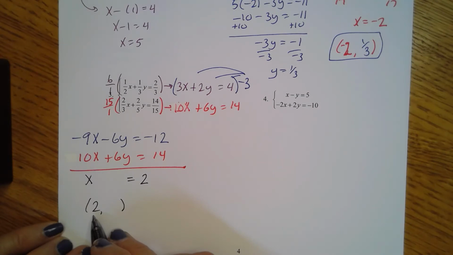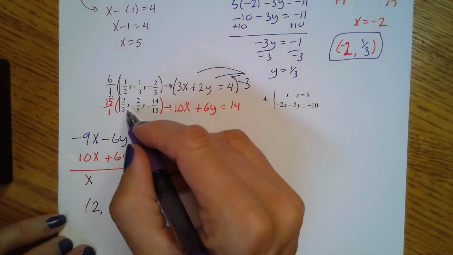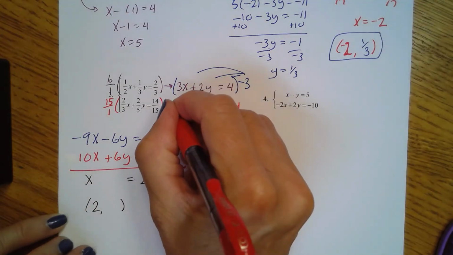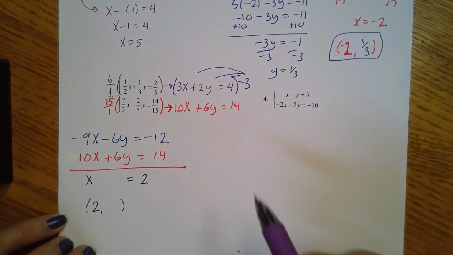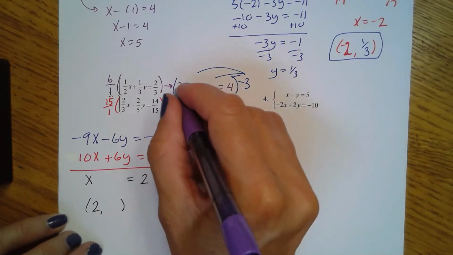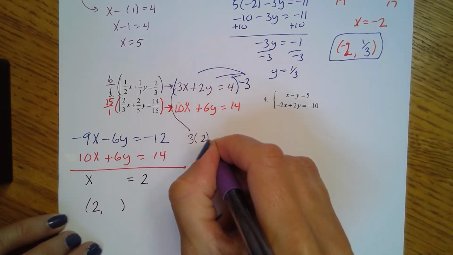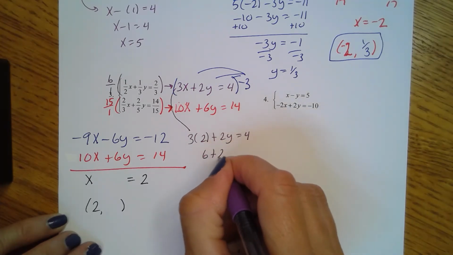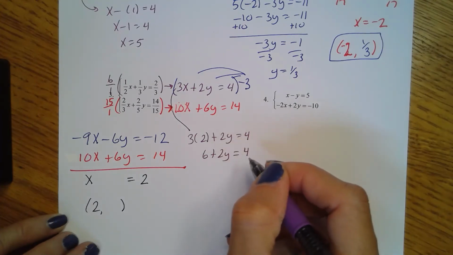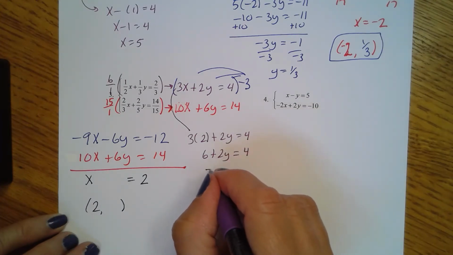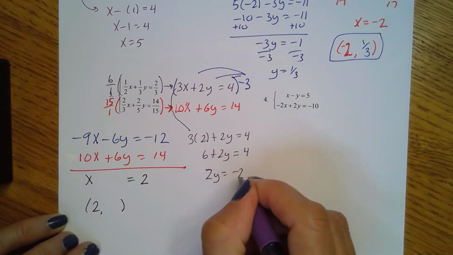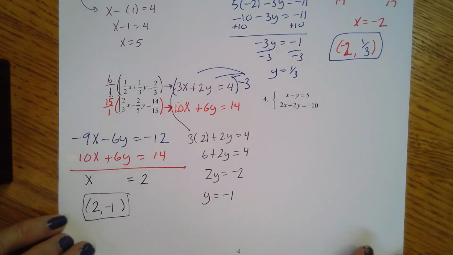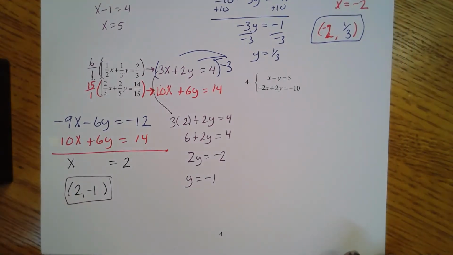We're going to plug in x being 2. You could go to one of these hard equations where you have fractions, but I would probably stay in one of the easier ones where you don't have fractions. So let's go and plug in a 2 for the first equation. So we're going to get 3 times 2 plus 2y equals 4. 3 times 2 is 6, so 6 plus 2y equals 4. Then we're going to subtract over the 6, so 2y is going to equal -2. So y is going to equal -1. So these are intersecting lines, and they intersect at 2, -1.